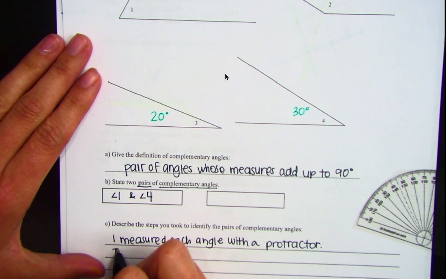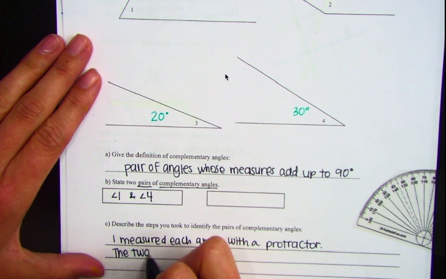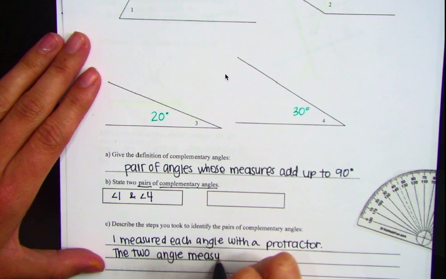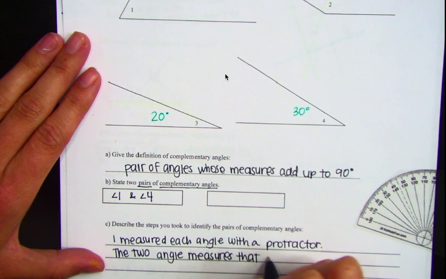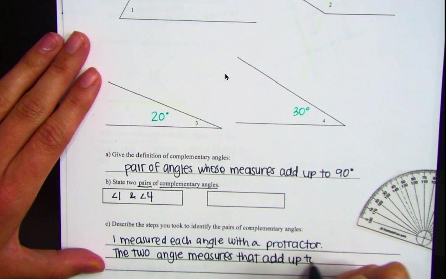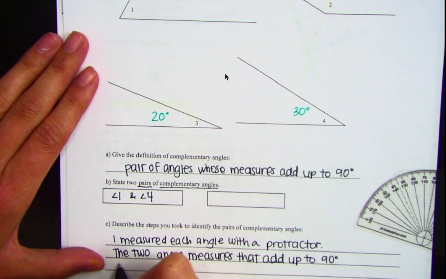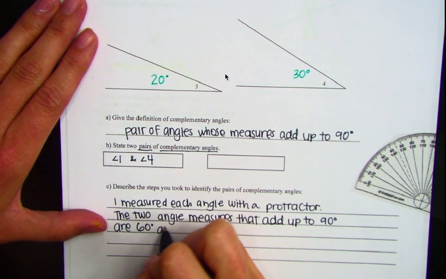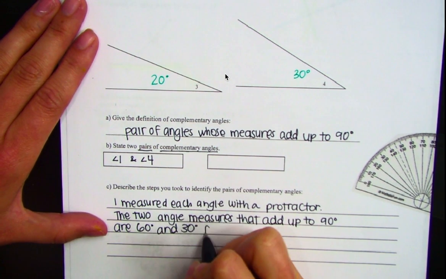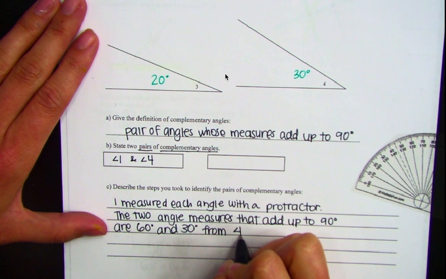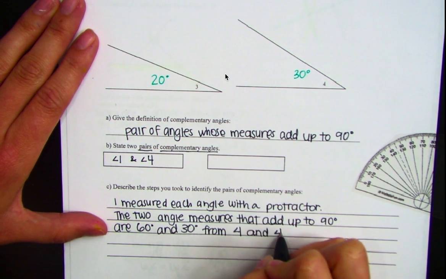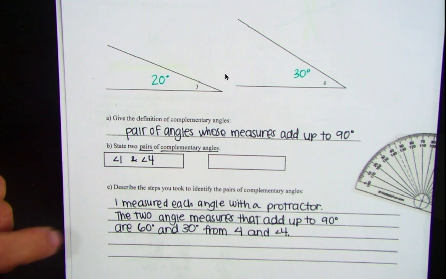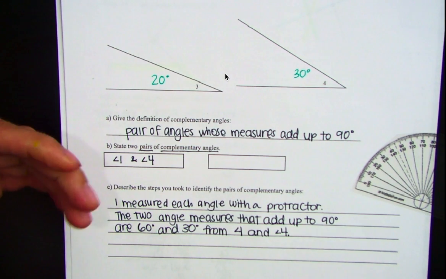Then the two angle measures that added up to 90 degrees are 60 degrees and 30 degrees. And those were from angle 1 and angle 4. So that's why I said angle 1 and angle 4 are complementary, because they add up to 90 degrees.